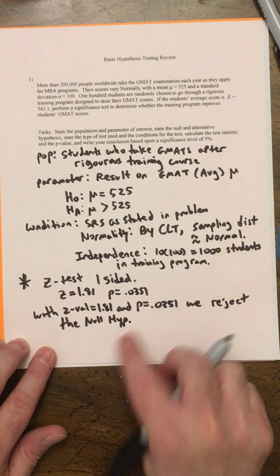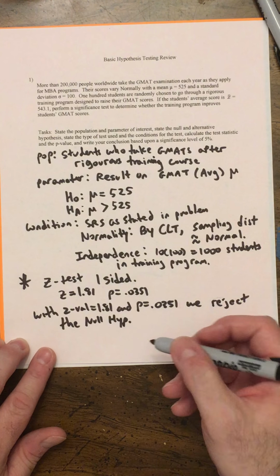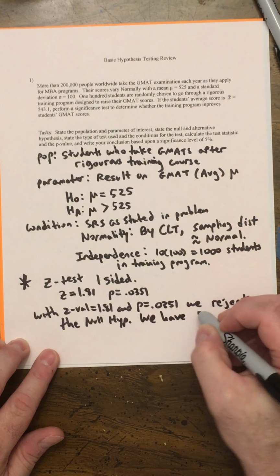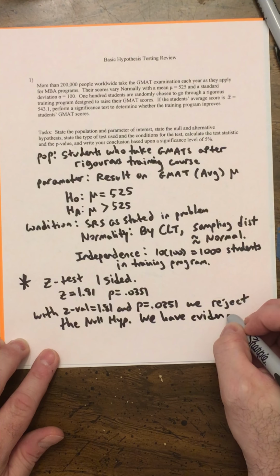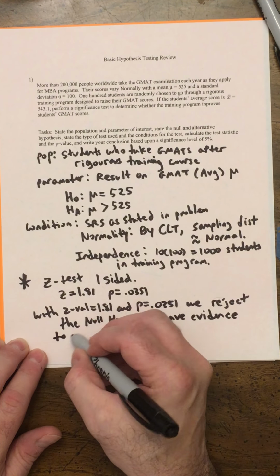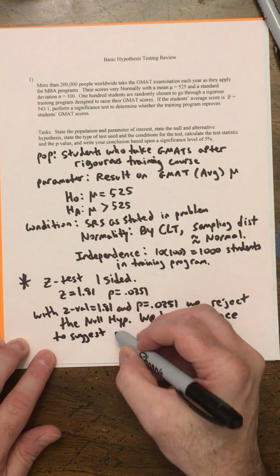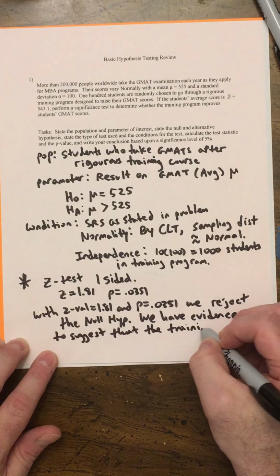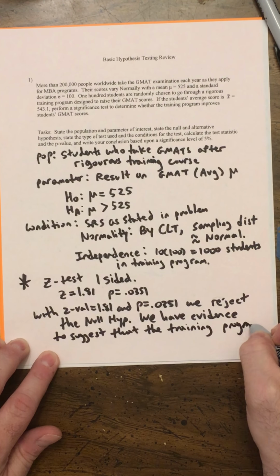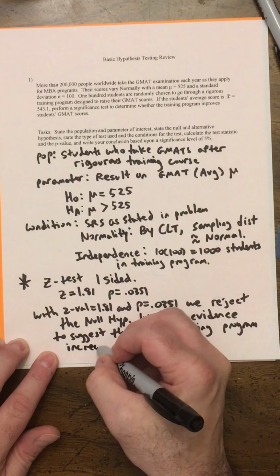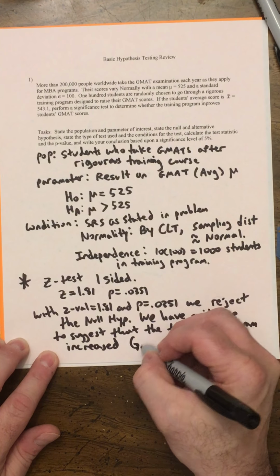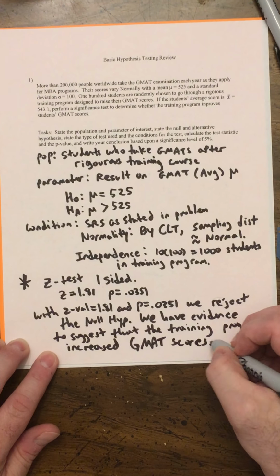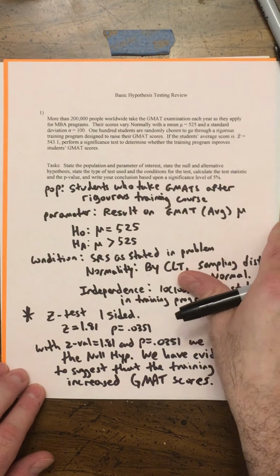No context here, but we need context. So here's where you put your context in. We have evidence. You never say we proved anything. We have evidence to suggest that the training program increased GMAT scores. Okay? So that's how you do a hypothesis test. All right, let's take a look at another one.